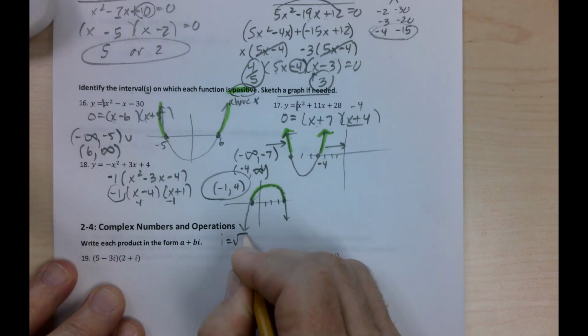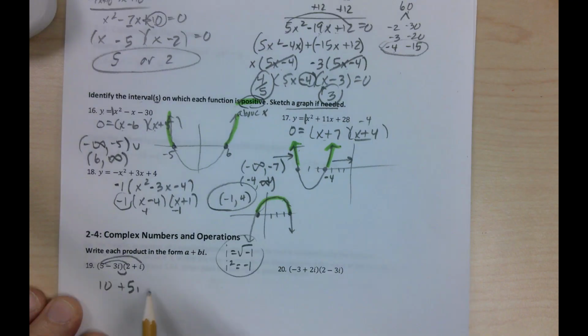All right, now we're just going to deal with a number. Negative 1. I squared equals negative 1. These are your go-to rules. We're going to FOIL this. 5 times 2 is 10. Now we're going to go.